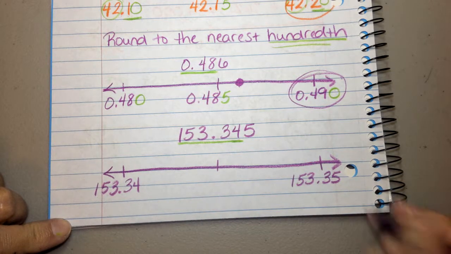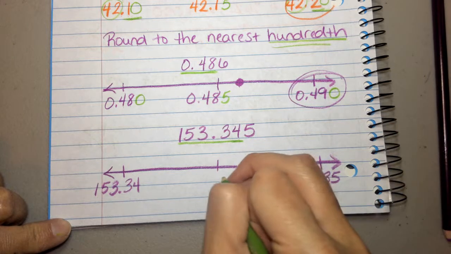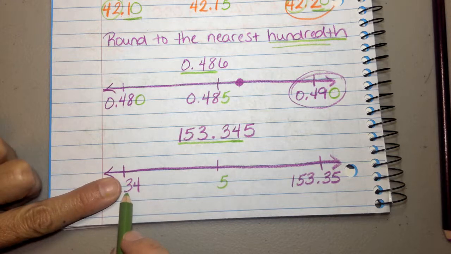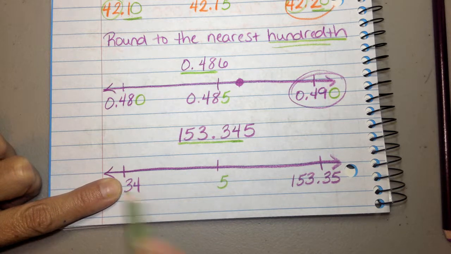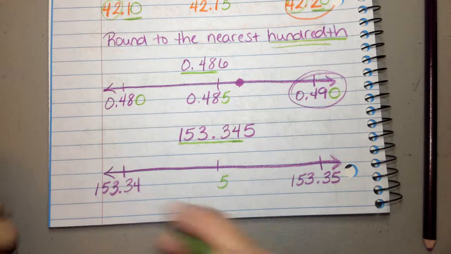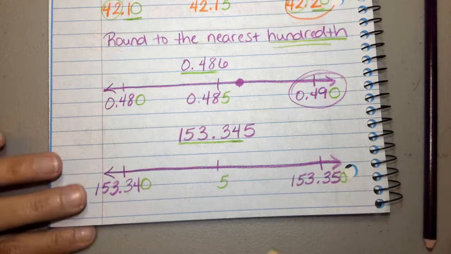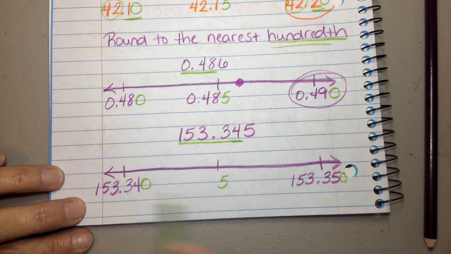What's my midpoint? It's going to have a 5 in it somewhere. If you're not sure, and again, you can just look at the very end part. If you're not sure what's in between 34 and 35, you're not changing the value by adding a 0 at the end. So now 340, 350.